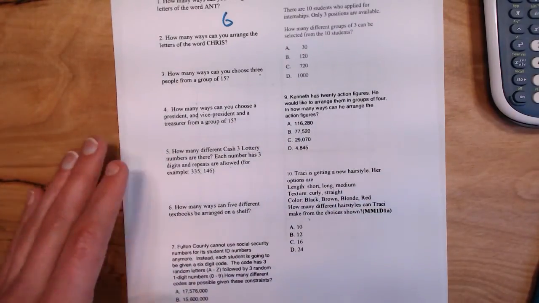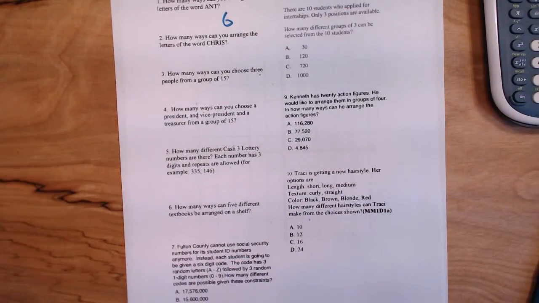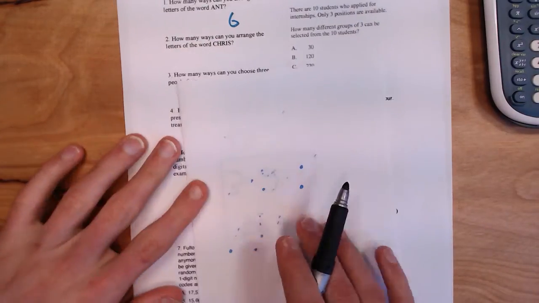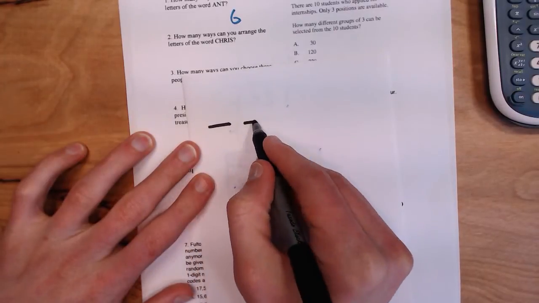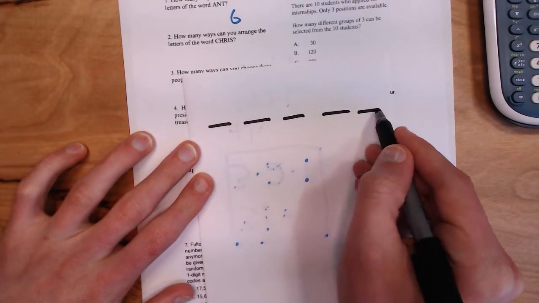So number 2 says, how many ways can you arrange the letters of the word Chris? So Chris has 5 letters in it. So let's think about this. How many slots are we going to have? We're going to have 1, 2, 3, 4, 5.